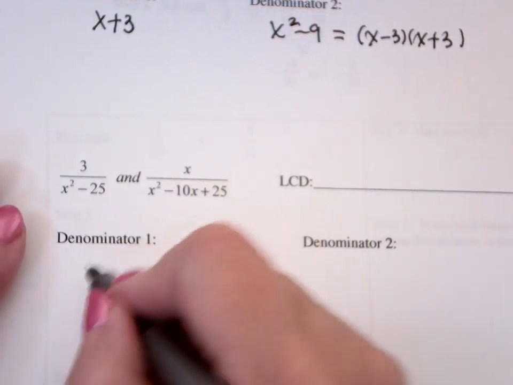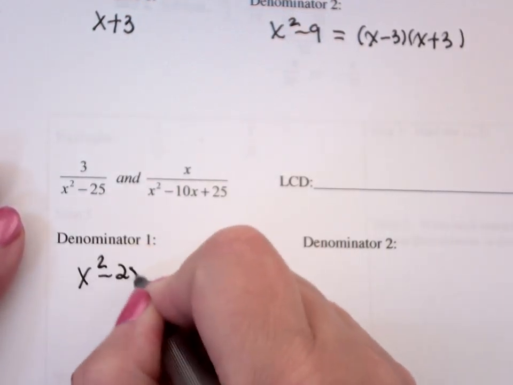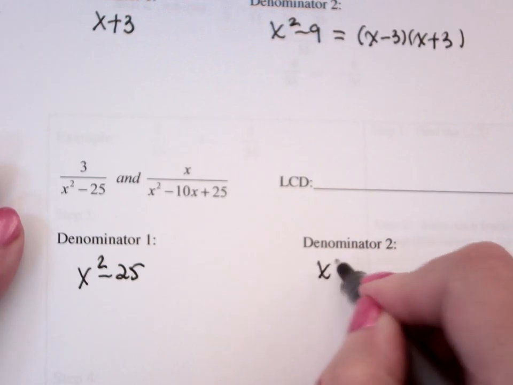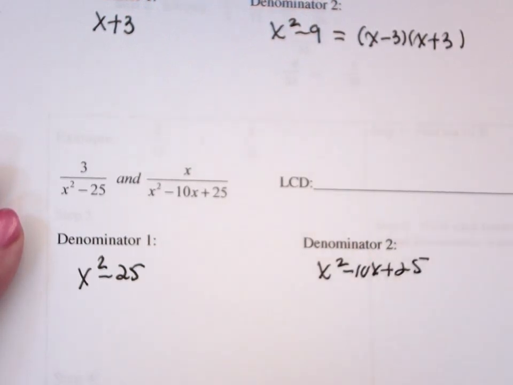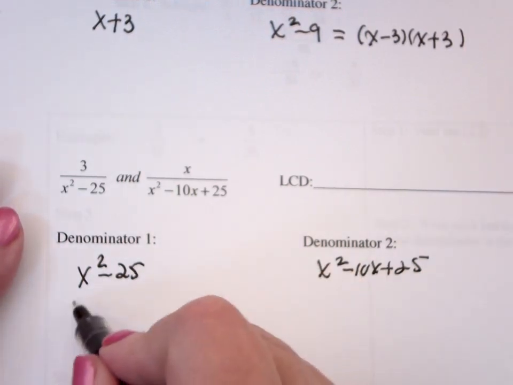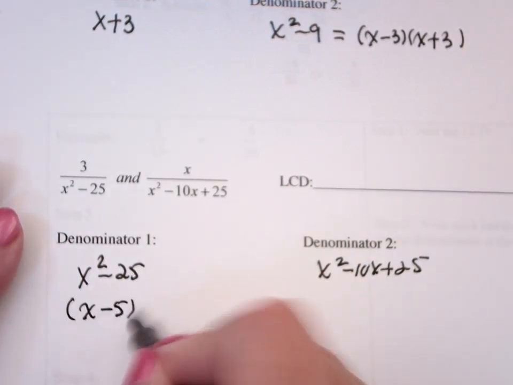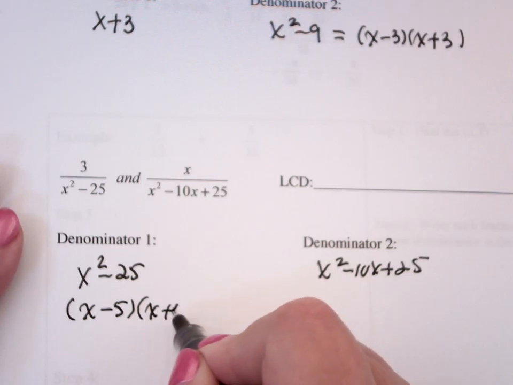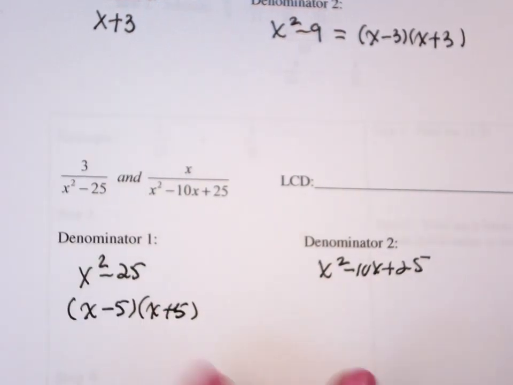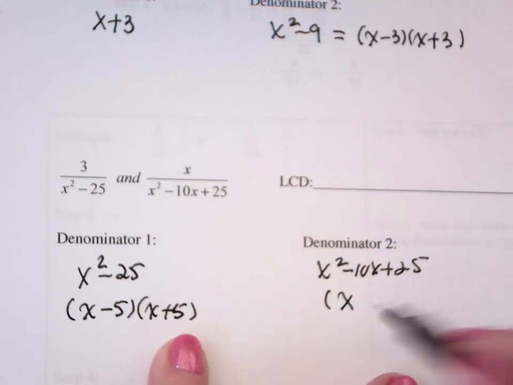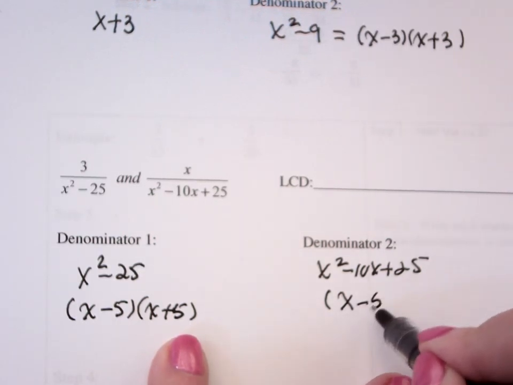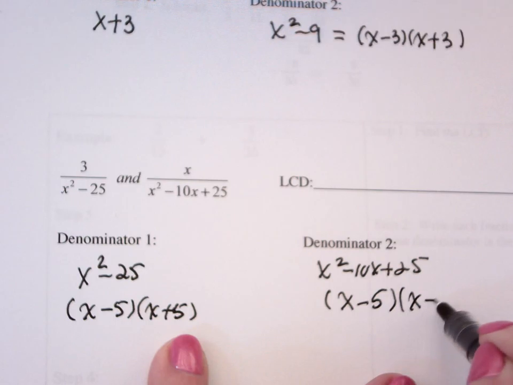Now in this case, dem 1 is x squared minus 25. Dem 2 is x squared minus 10x plus 25. So I need to factor. This is x minus 5, x plus 5. That's the difference of squares. And then this one is x minus 5, x minus 5.